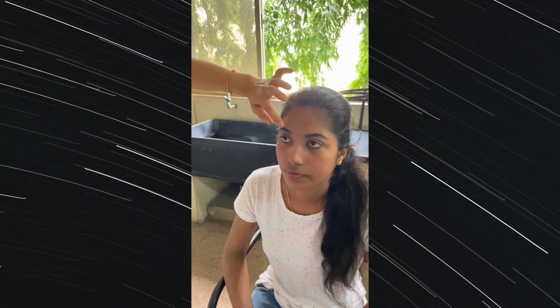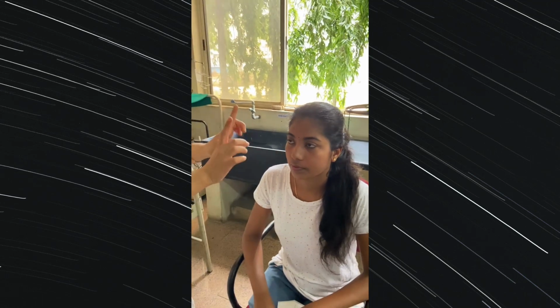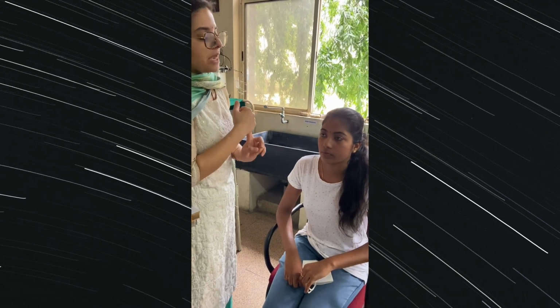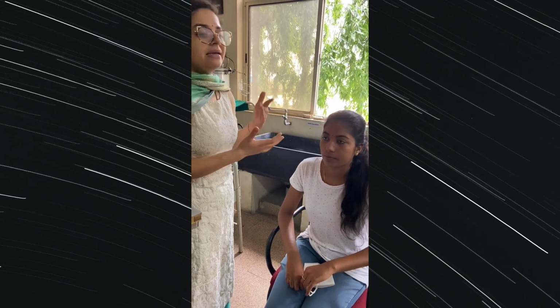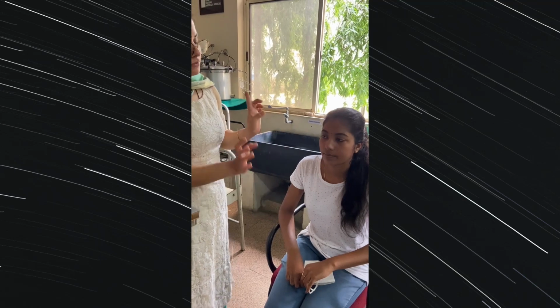Then you can palpate the area for any tenderness. Are you feeling any pain when I'm palpating like this? No. If the patient has any tenderness in this area, we have to mention it. We also have to mention any kind of infection, which can be caused by lice or can be bacterial. Okay, so that we have to mention.